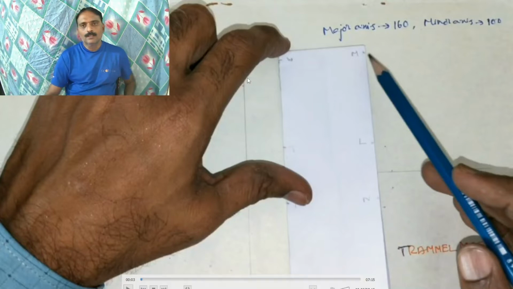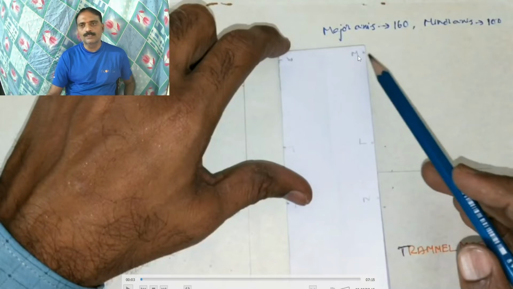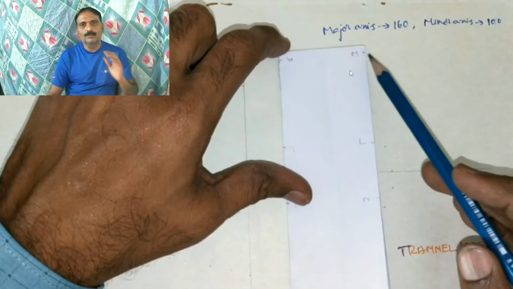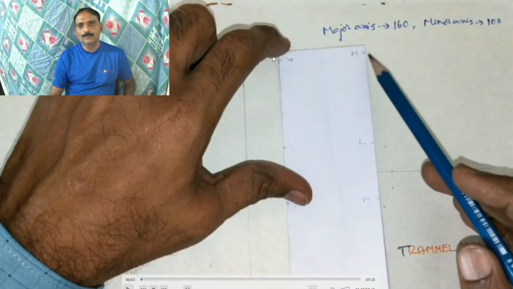And on this trammel, the paper trammel that we are going to consider, we have to keep these three lengths. ML is equal to half of the length of the minor axis, that is 50 units, and MN is half of the length of the major axis, that is 80 units. It is better to construct this particular trammel and locate the points on both sides, so that it will become easy for us to construct the ellipse by this method. So M on both sides, L on both sides, and N on both sides.